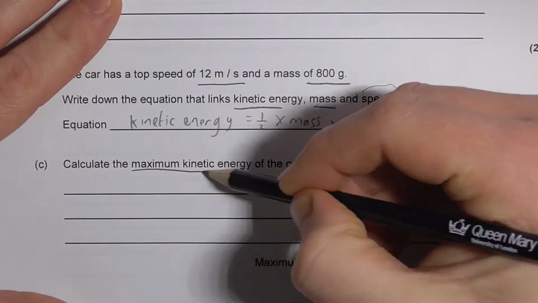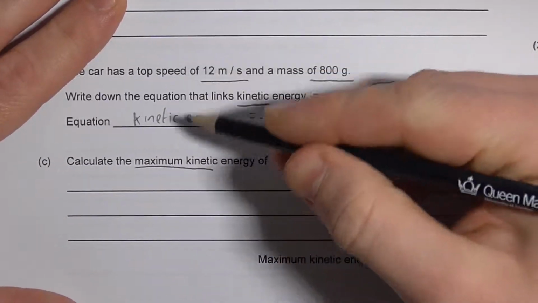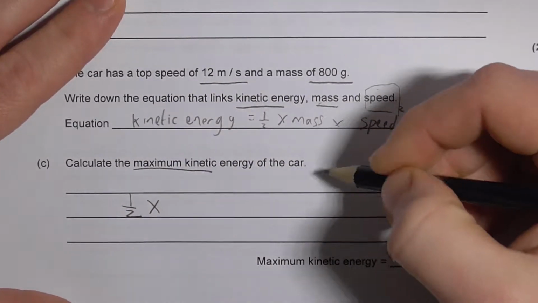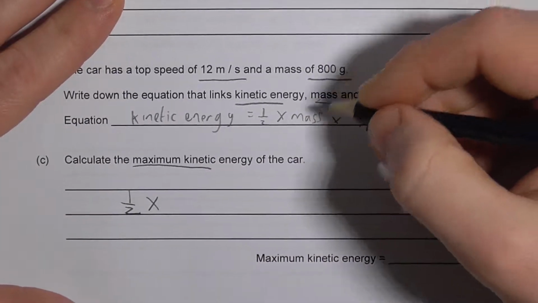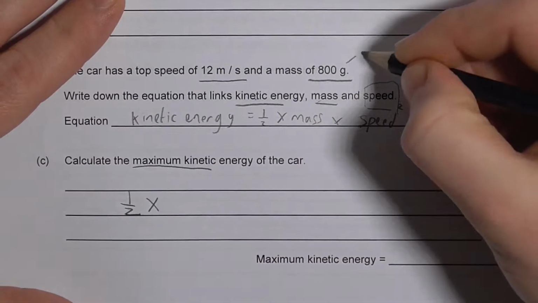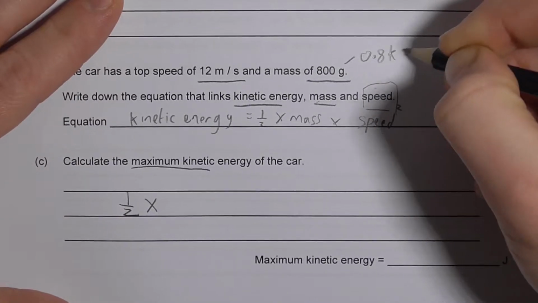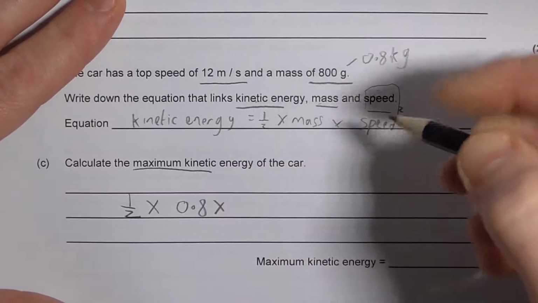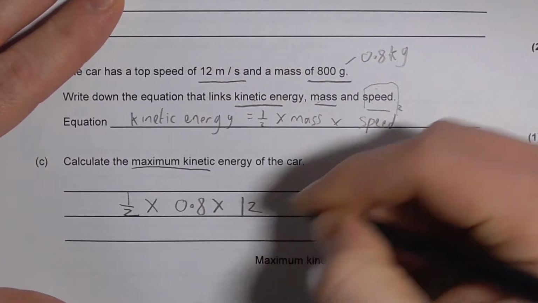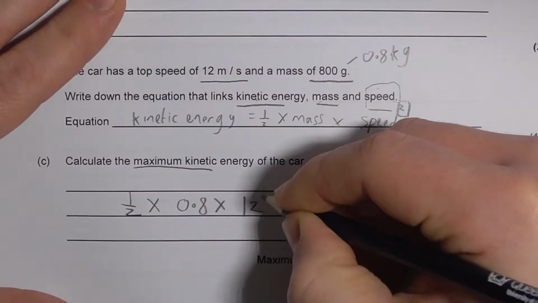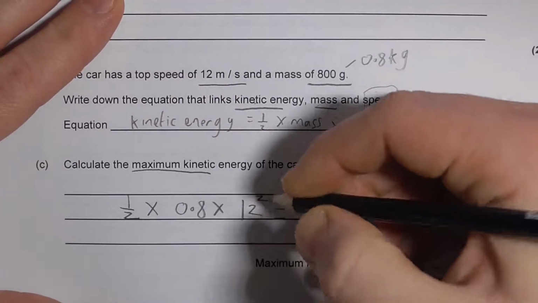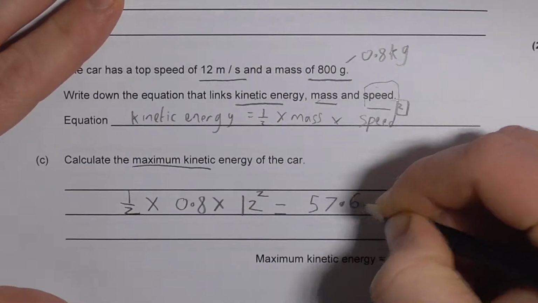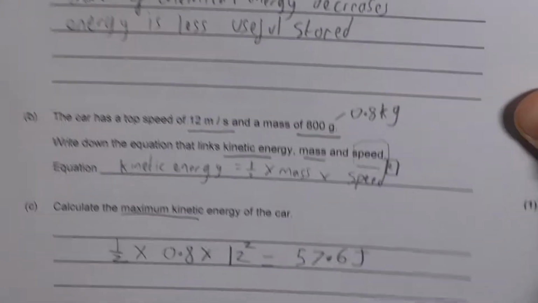Calculate the maximum kinetic energy. Okay, so we now need to use this equation. So we do half times our mass, which is 800 grams. Of course we don't use grams, so that needs to be 0.8 kilograms. 0.8 times our speed was 12. We just need to remember we were squaring it. That will give us a maximum kinetic energy of 57.6 joules.